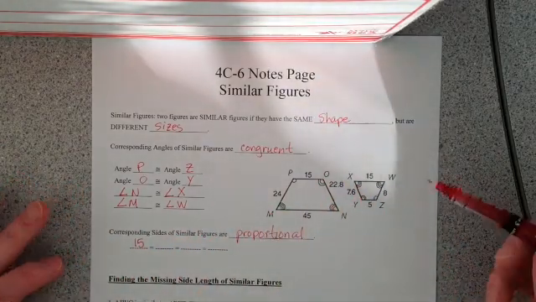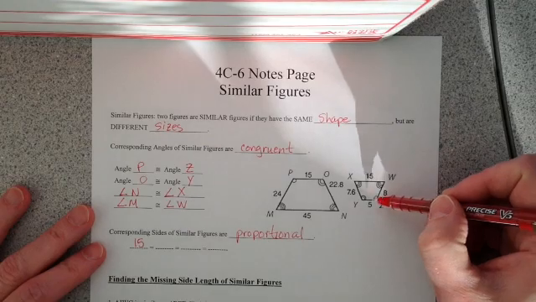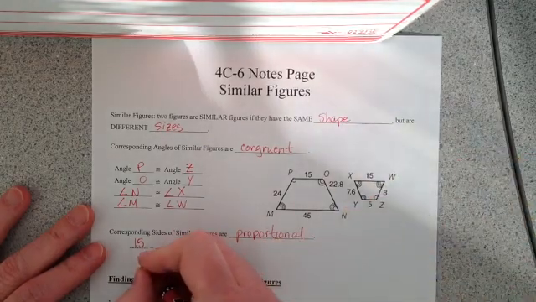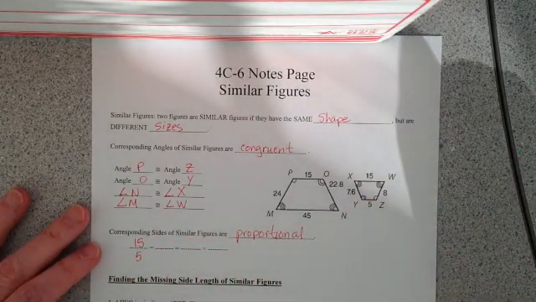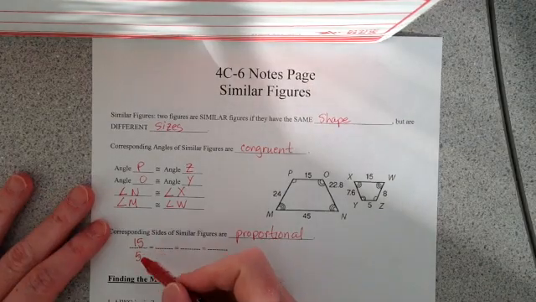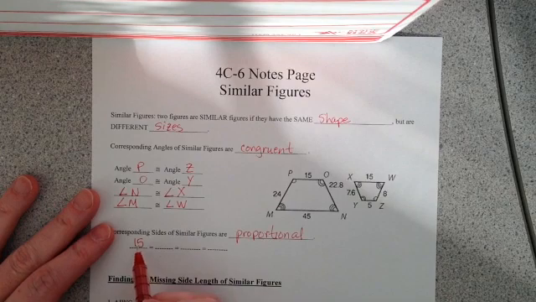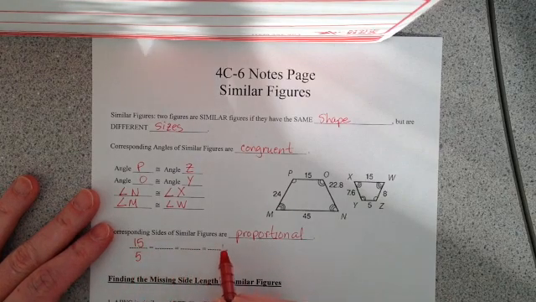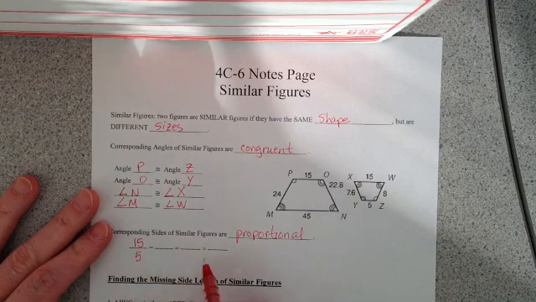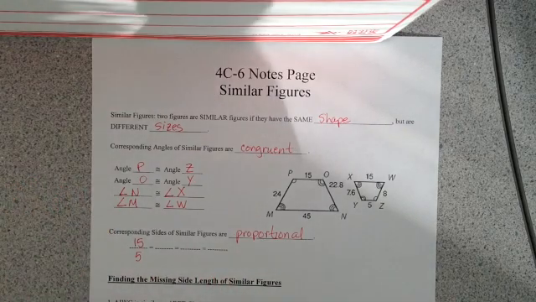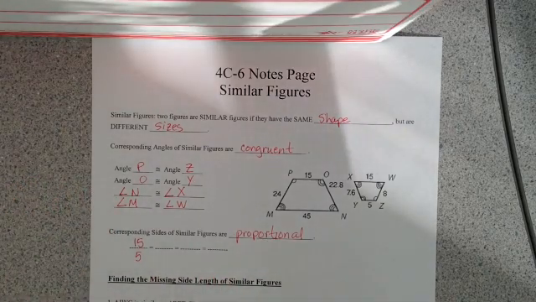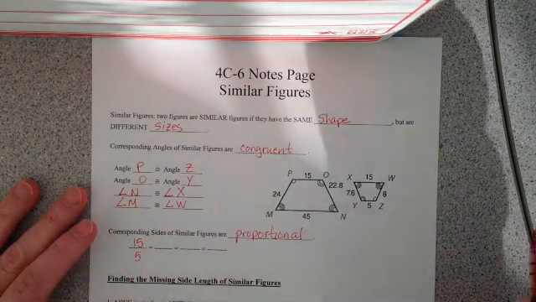Now what's the side that corresponds to that on the other one? Well, we find angle 1 and angle 2 and see what's between them, and that's 5, so it goes on the bottom. Now if I wanted to, I could have put 5 on top and 15 on the bottom. That doesn't matter, as long as I'm consistent. All of the sides of the large trapezoid have to go on top, and all of the sides of the small trapezoid have to go on the bottom. If I would have put the 5 on top, then all the small sides would go on top. But we're going to stick with it the way it is here.